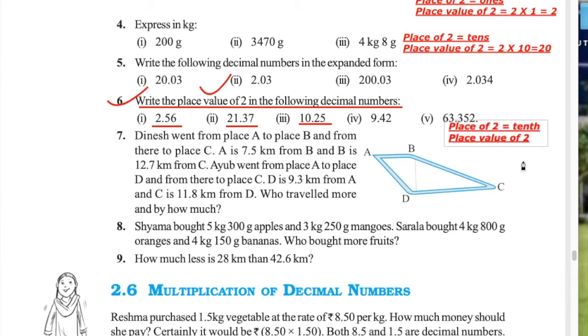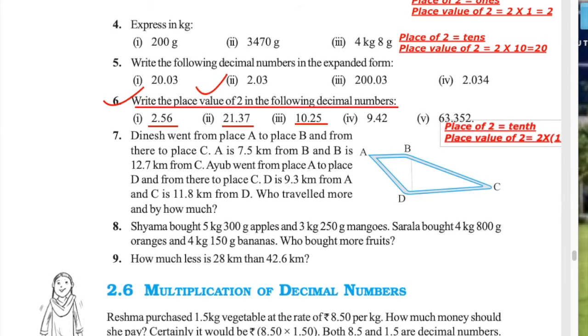Place value of 2 will be face value multiplied by place. Place is tenth place. So you will multiply 2 by 1 by 10 because it is tenth place. So what will be your answer? The place value of 2 is 2 multiplied by 1 by 10 means 2 by 10, or you can write 0.2. Cross check your answers if you have done.